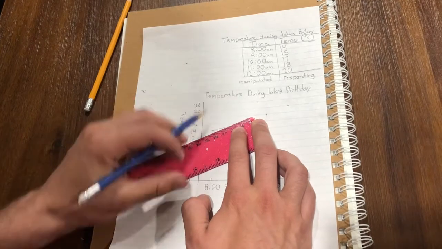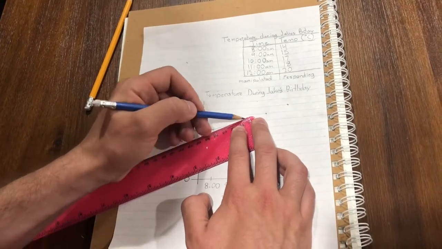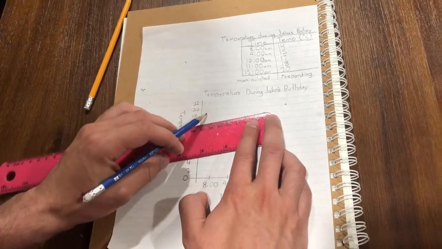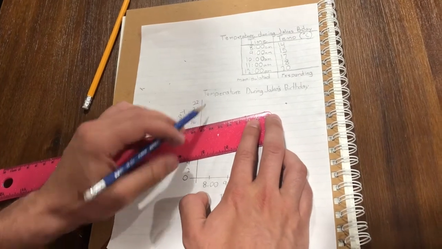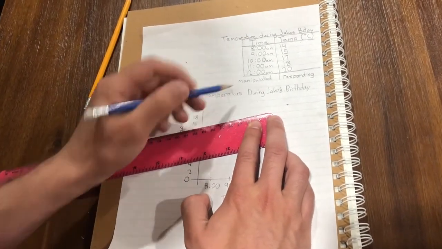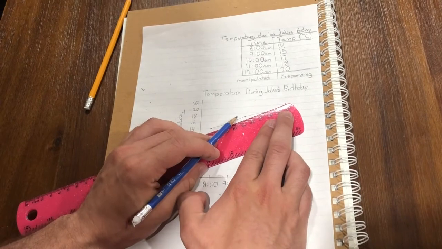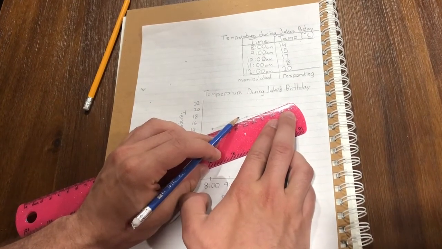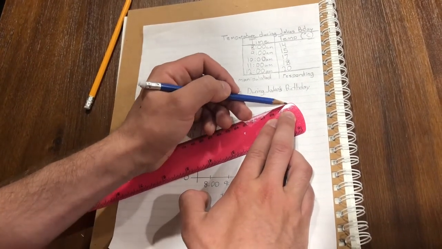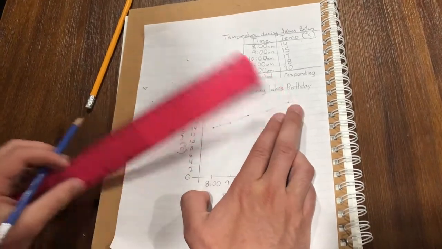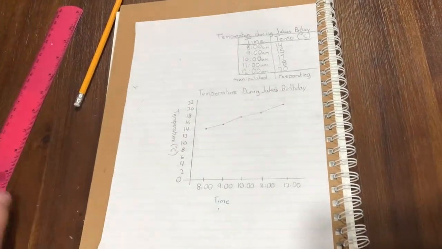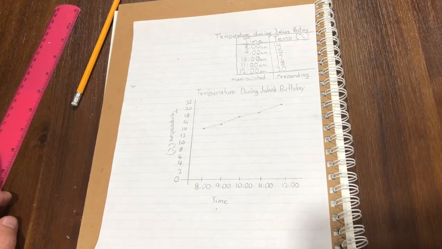Draw lines in between each of the dots using a ruler so the lines are nice and straight. And there we go. That's how you would create a line graph.